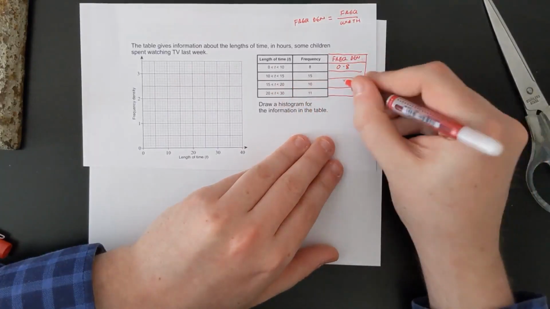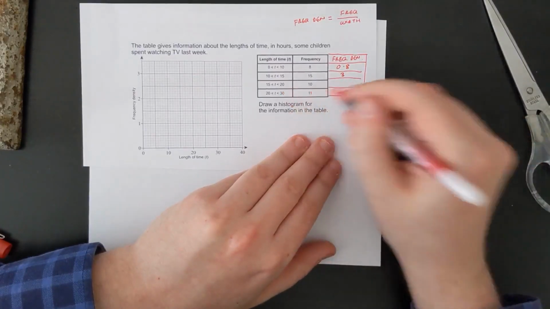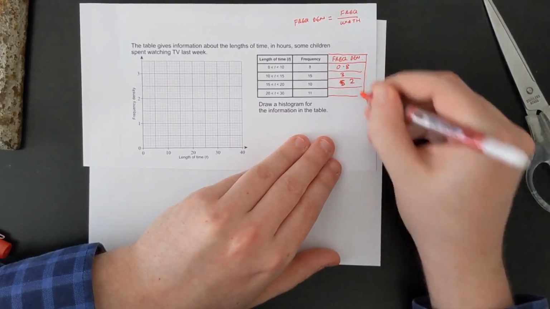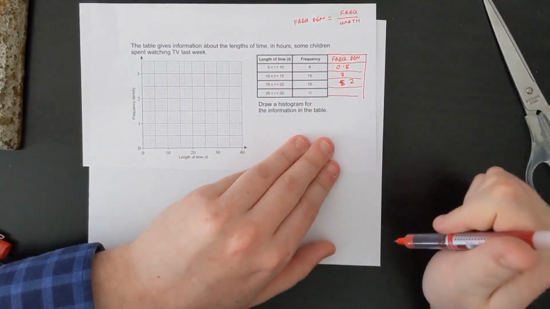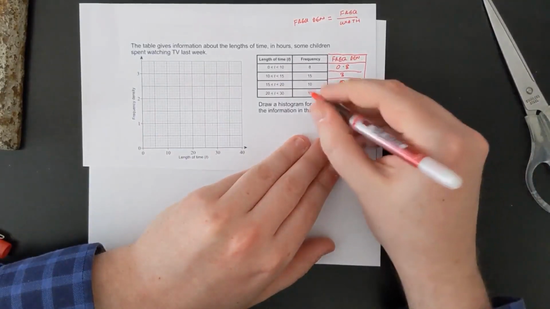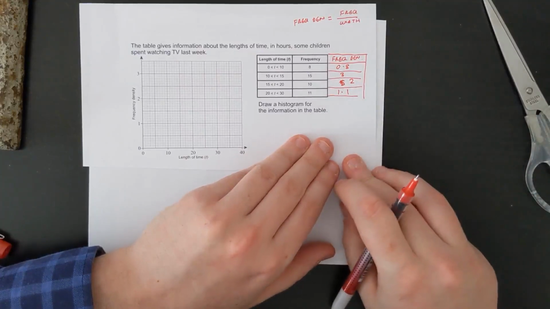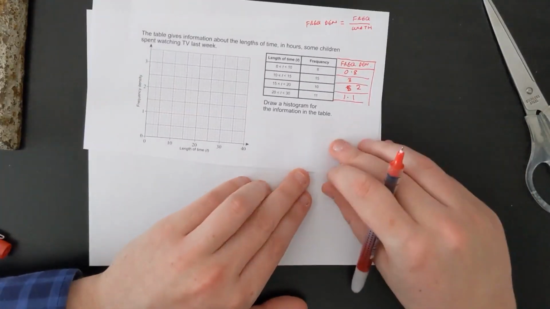Then my width is 5, my frequency is 15, so I have 3 as my frequency density. Then 5 and 10, so I have 2 as my frequency density. I'd know that was immediately wrong because my y-axis doesn't even go up to that value. And then width of 10, frequency of 11, so 1.1 for my final bar. And so I draw all of my bars on here.